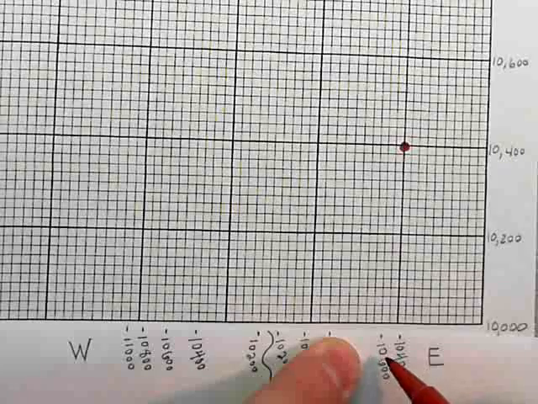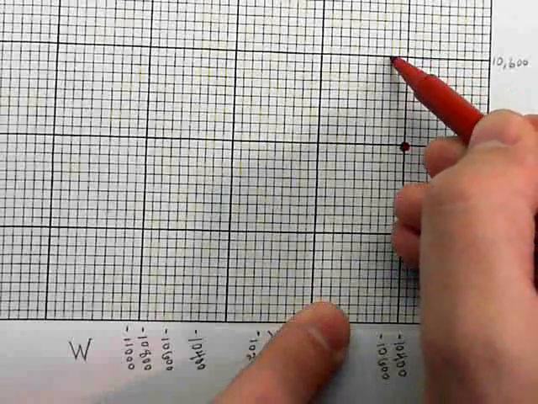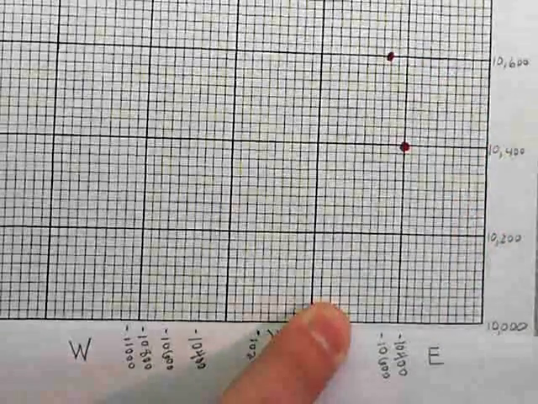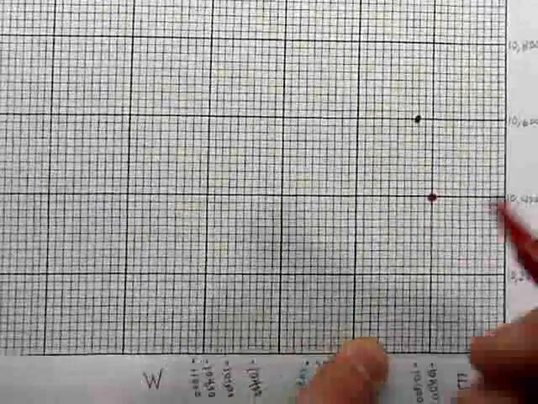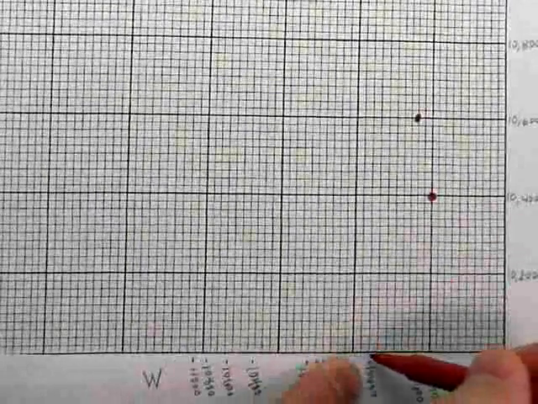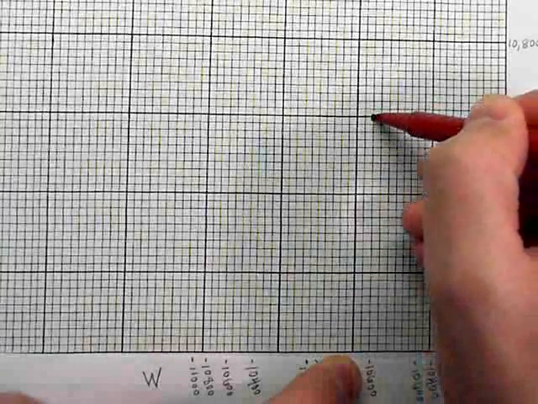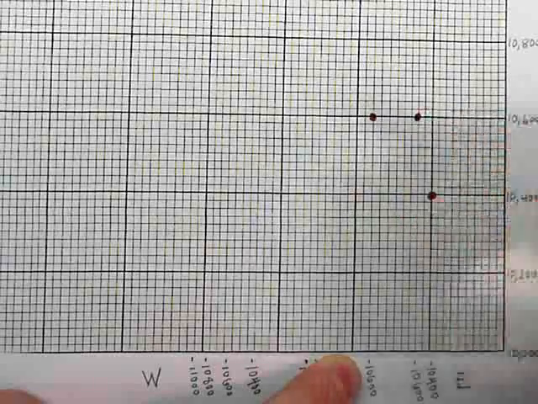All right, my next elevation down here on my profile line is 10,600. So I want to find that, go directly above it, and then mark that with a dot as well. Okay, so I'm going to do that for each one. Let me zoom back out here. All right, and then the next one is 10,600 as well. So I'll make a mark for that. Okay, so now I have 3 marks on my graph paper.